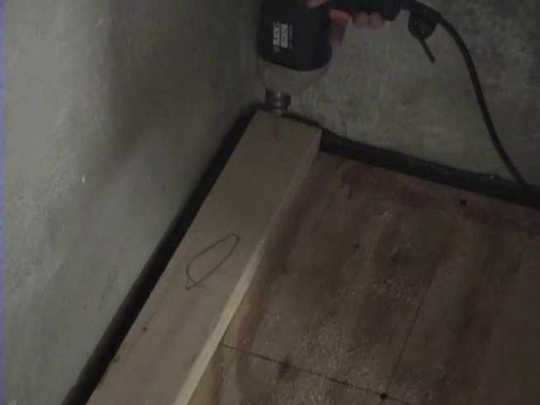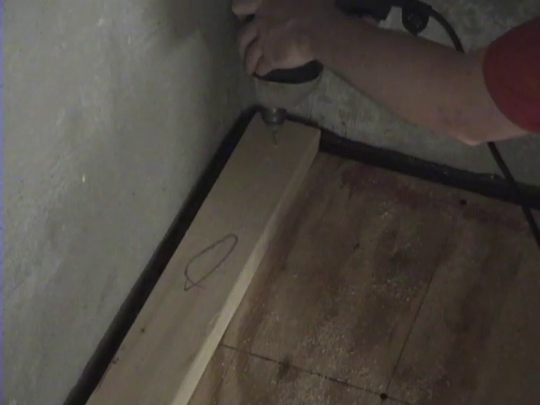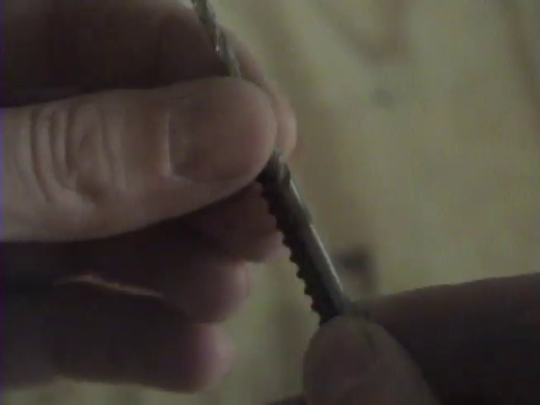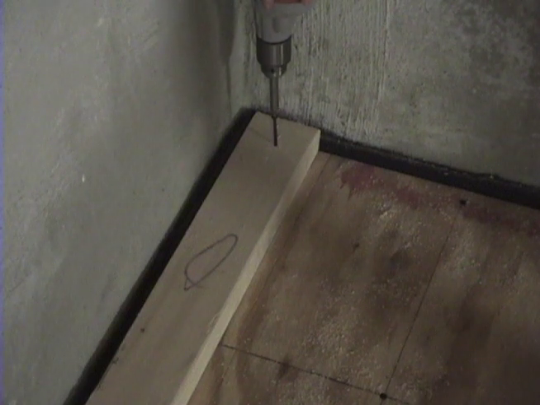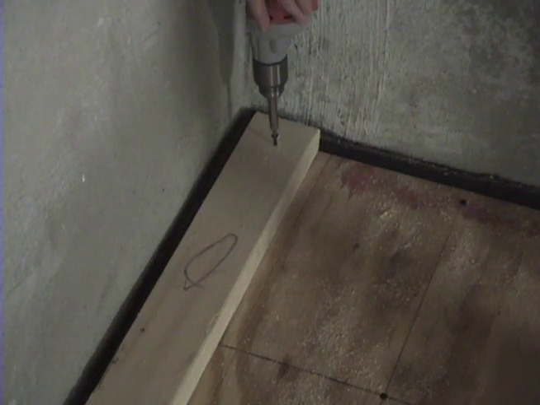Pre-drilling the holes will help in the installation and will prevent wood splitting. Just choose a bit that is slightly smaller than the width of the screw you are using. If you're using drywall screws, then use a 7/64 or 1/8 drill bit.